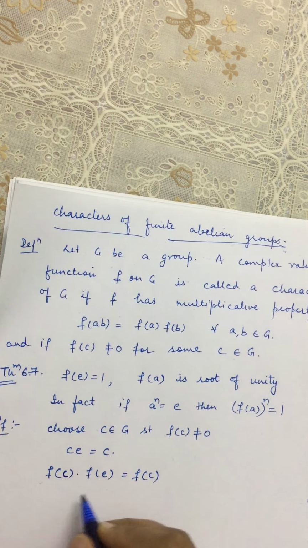Now we can say every group G has at least one character, namely the constant function 1, which is identically 1 on each element of the group G. And this type of character is called the principal character. So if we define f of A is 1 for all A in G, then f is called the principal character. And every group has at least one character, namely this principal character.